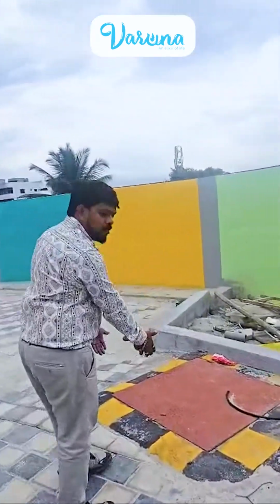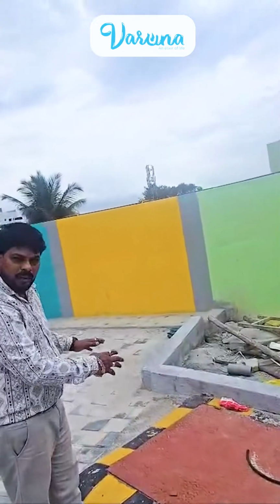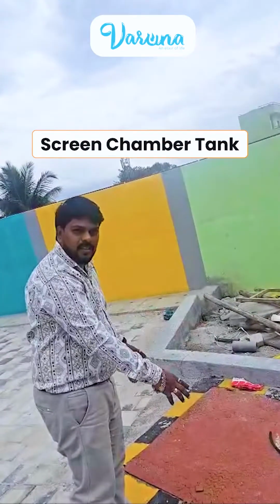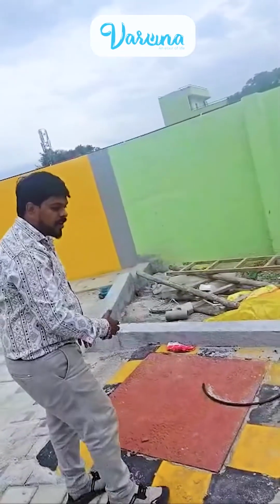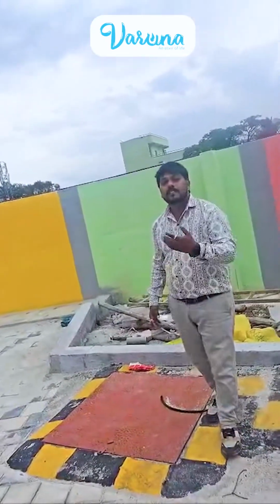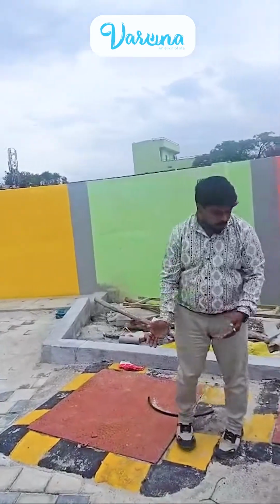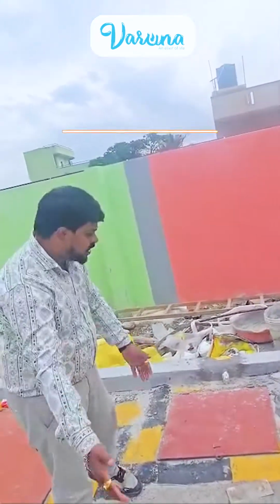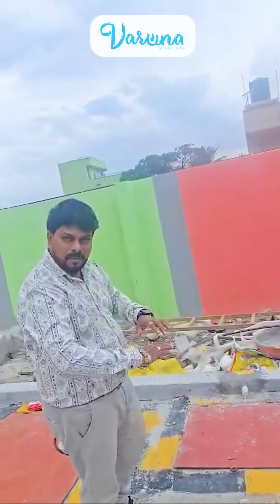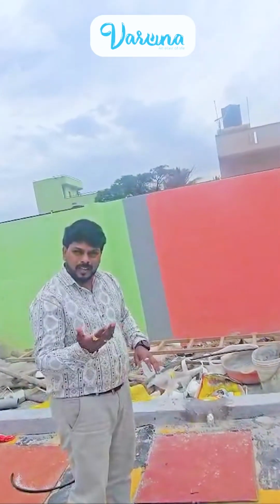This is the first area where wastewater will come, and we have considered this a screen chamber tank, where it will separate multiple physical debris coming out of the wastewater. From there, the water passes by gravity to a collection tank. In the collection tank, it separates the oil and grease by gravity.